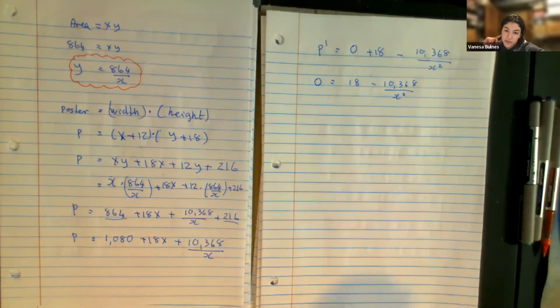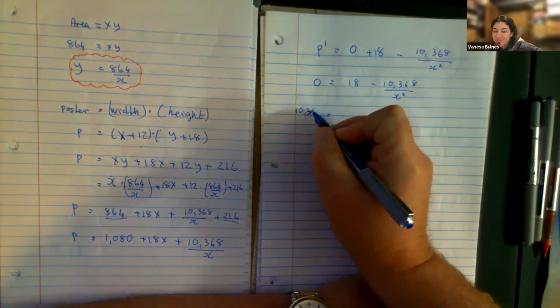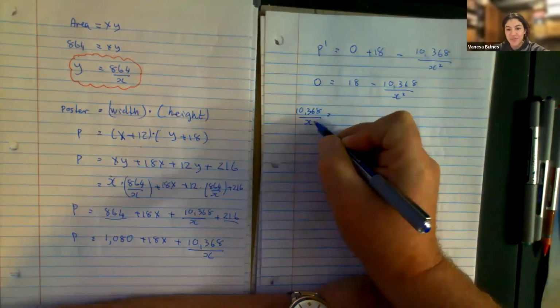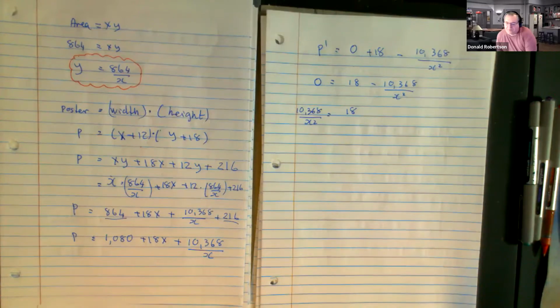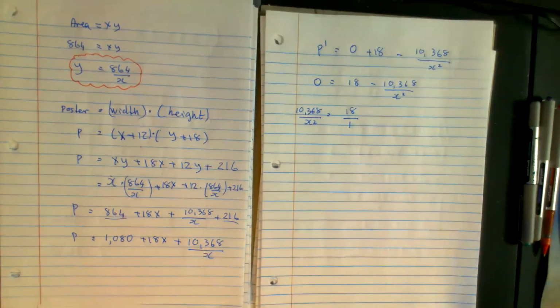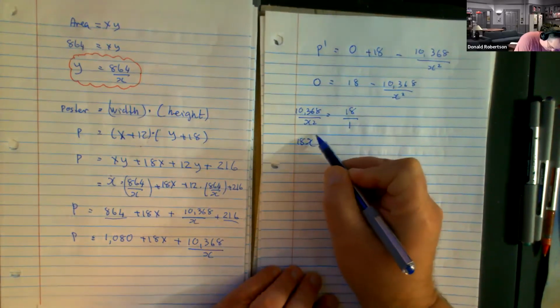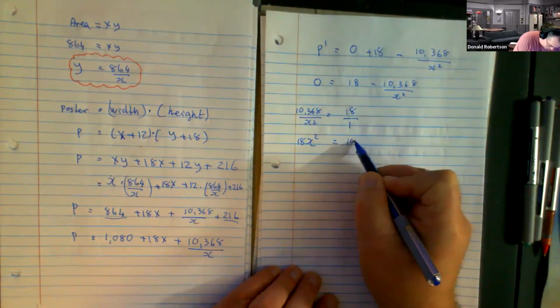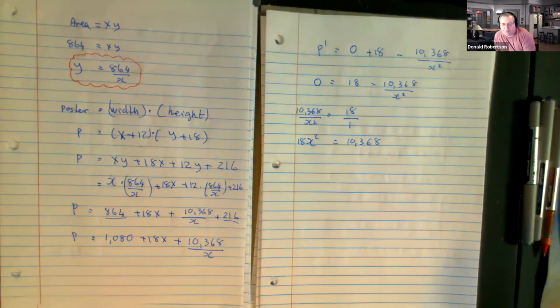Add 10,368 to the other side. Yes, that's a good start. Now, a little help. Can you see what I might do next? Times by x squared. Okay, so you're going to get 18x squared equals 10,368. I just did cross multiply, but what you said is the same thing. Are you comfortable with that?